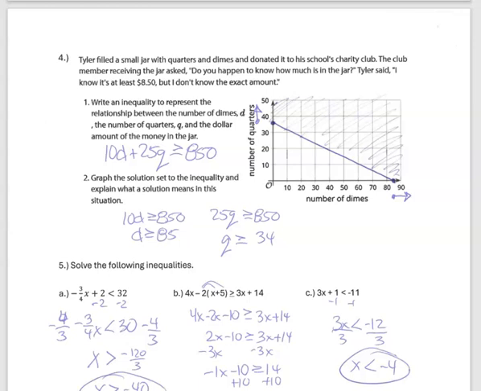On number 4, it says Tyler filled a small jar with quarters and dimes. He says that he knows there's at least $8.50. So since it says at least, it is going to be either greater than or equal to. The amount that you have from dimes is going to be 10D, quarters is 25Q, and I'm doing pennies rather than dollars just to make it a little bit easier.